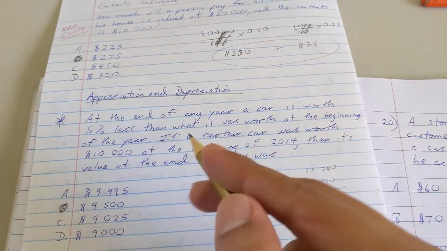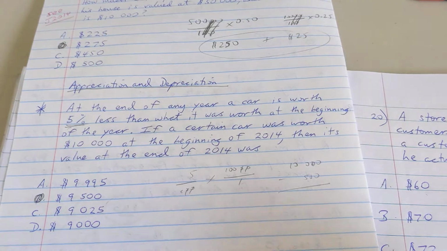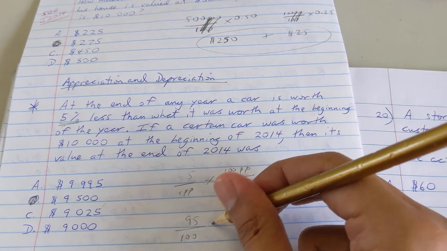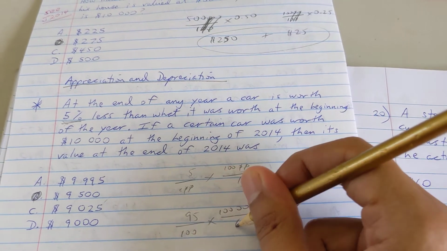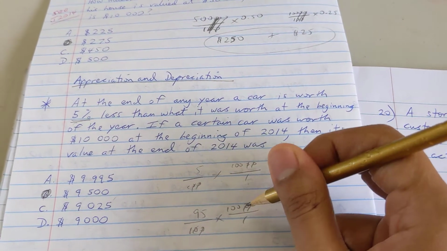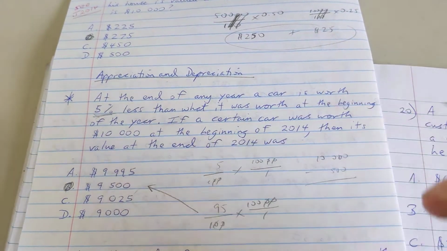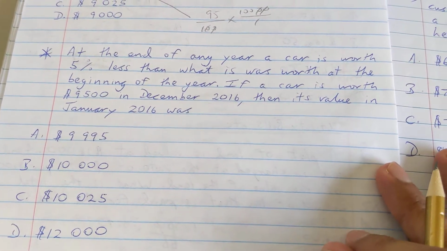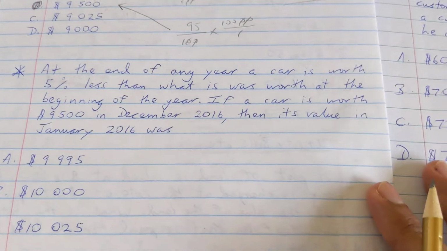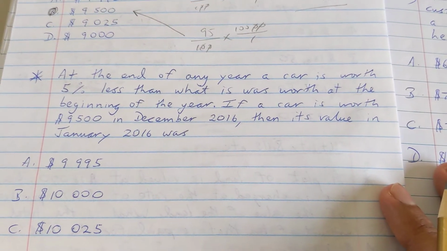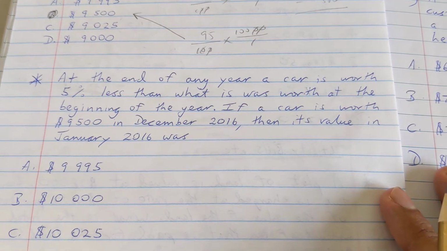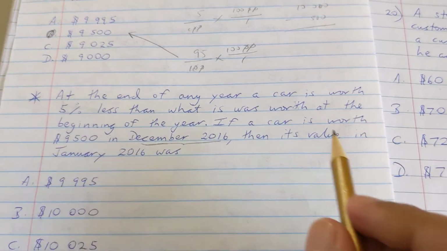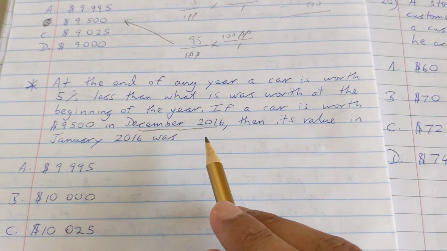Or since it lost 5%, it starts off at 100%. It lost 5%, so now it's at 95%. 100 take away 5, so I find 95% of the 10,000. Two zeros cancel, 95 by 100, 9,500, whichever way you prefer. And this is just a different variation of the question. It starts off exactly the same if you notice. At the end of any year, a car is worth 5% less than what it was worth at the beginning of each year. If a car is worth 9,500 in December, not January, then what was the value in January 2016?